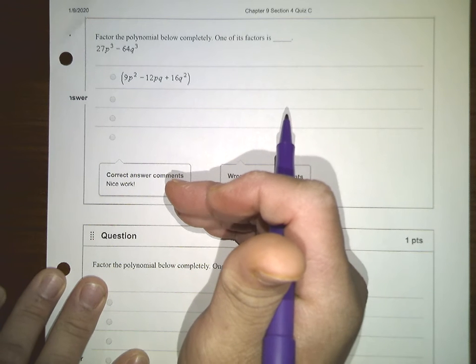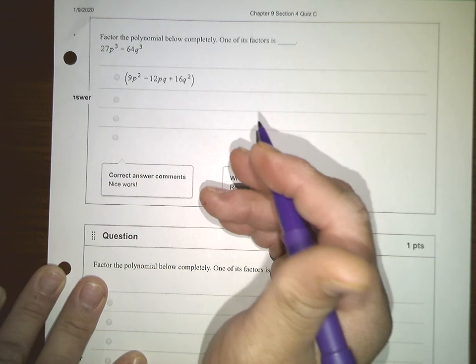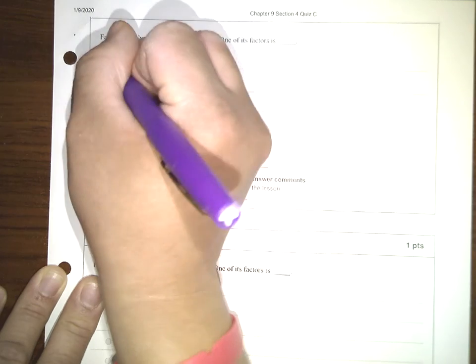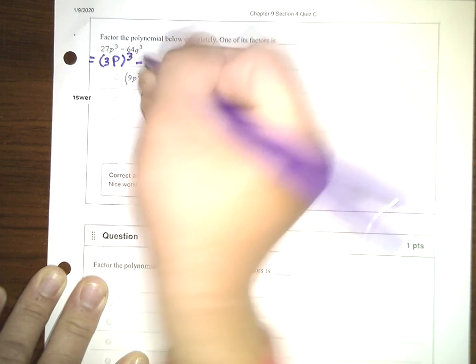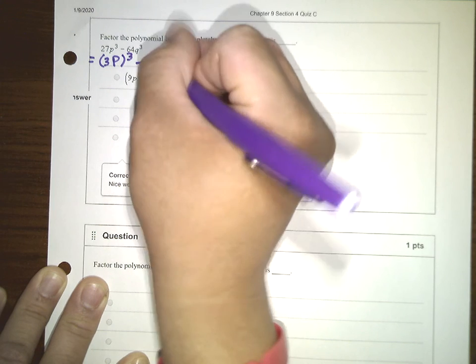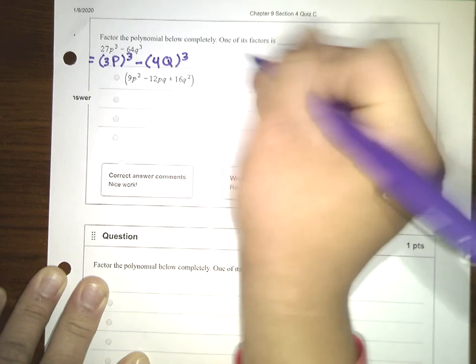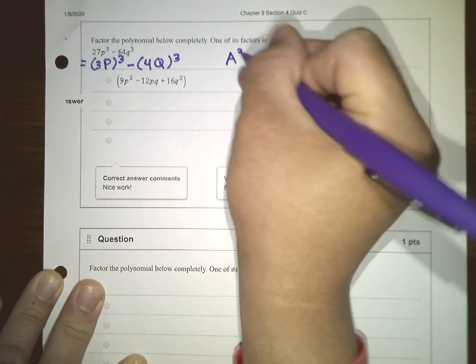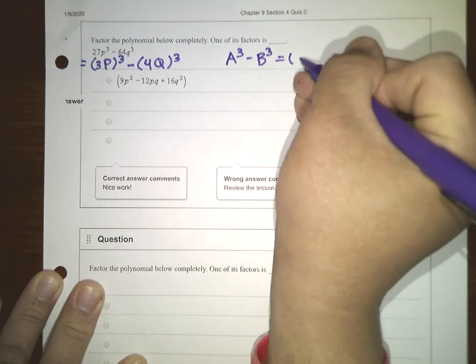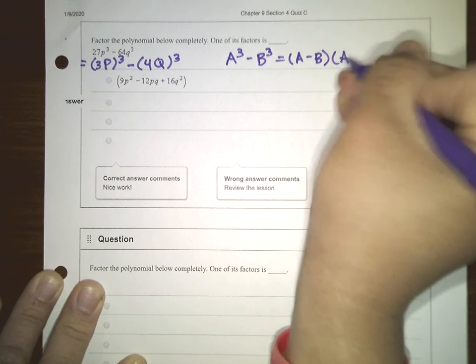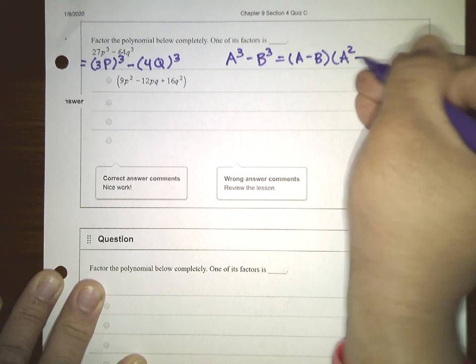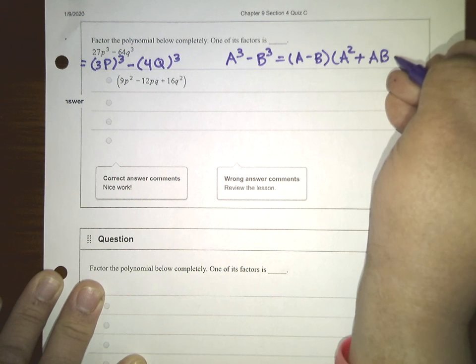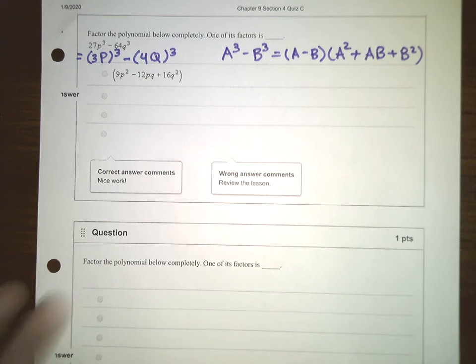All right, last example here. So 27p to the third minus 64q to the third. So 27 is 3 to the third, so we have 3p to the third. And 64 is 4 to the third, so we have 4q to the third. So let's use the formula. A cubed minus b cubed is a minus b times a squared, oh boy, plus ab plus b squared.